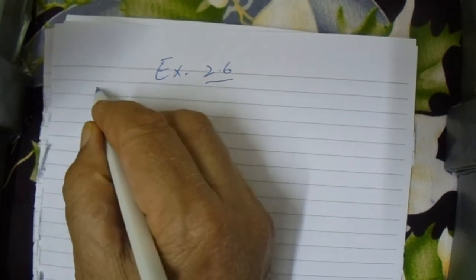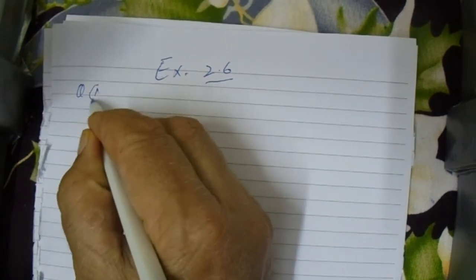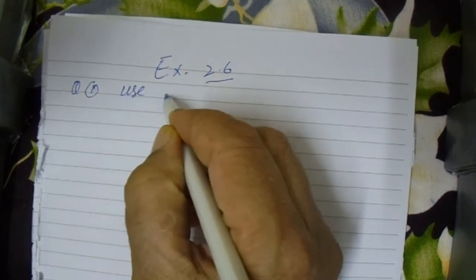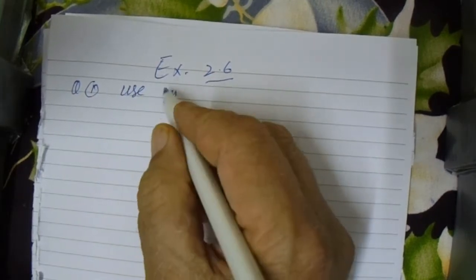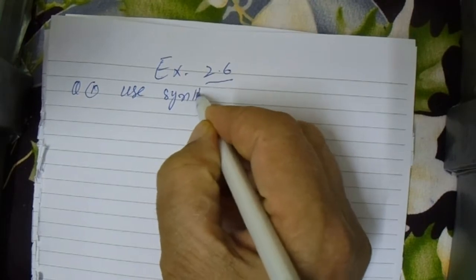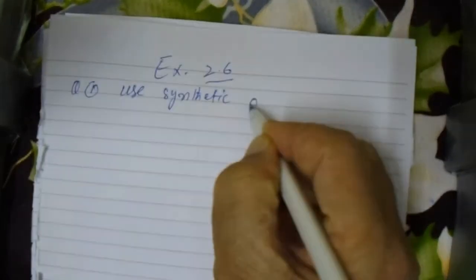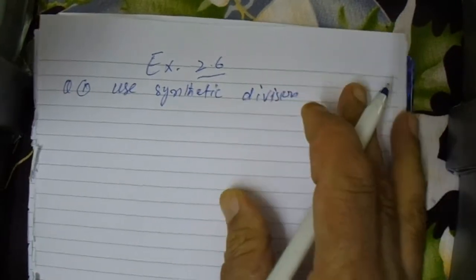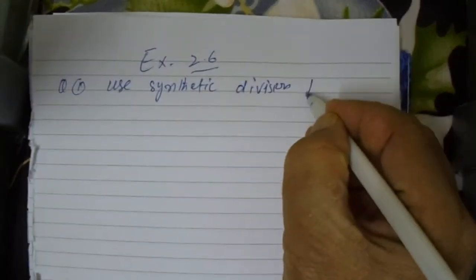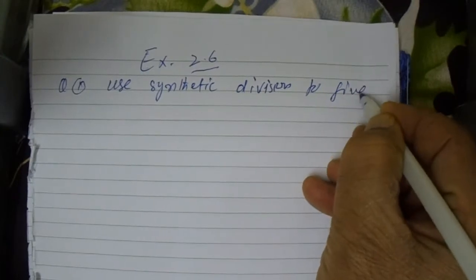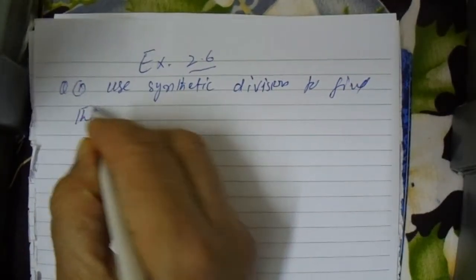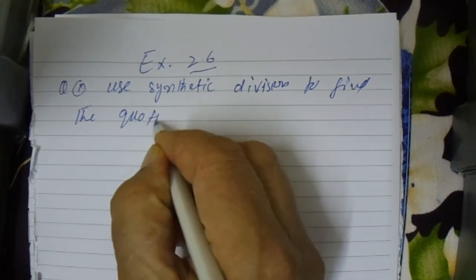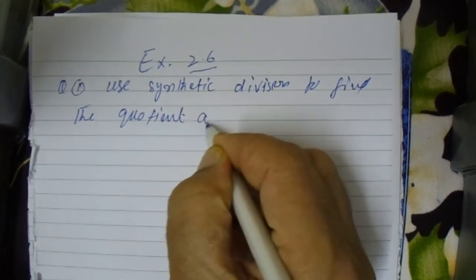Now the first question, question number 1, is: use synthetic division to find the quotient and remainder.